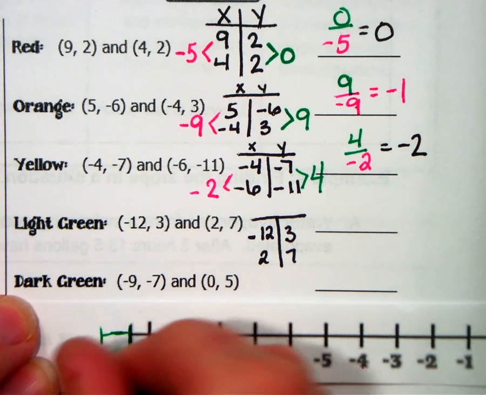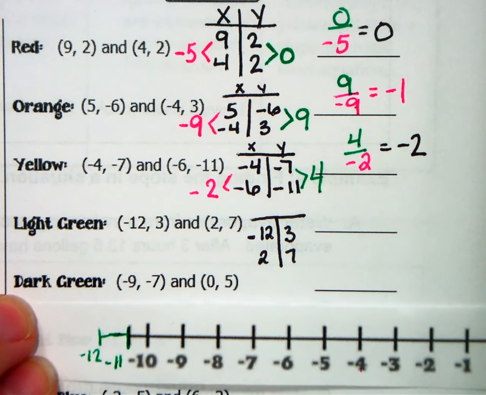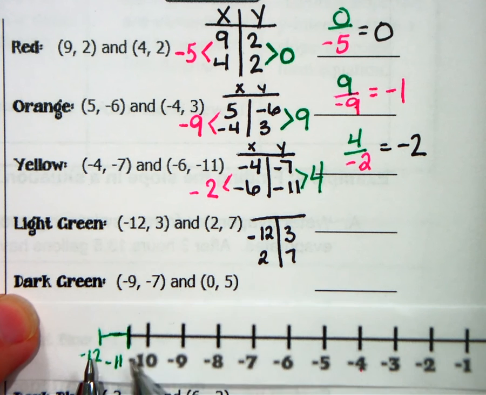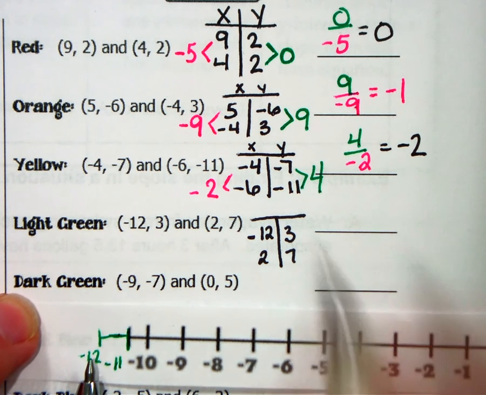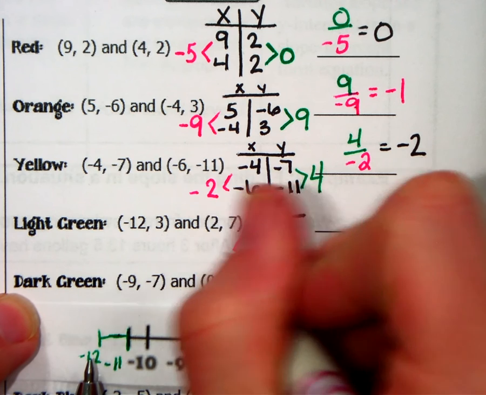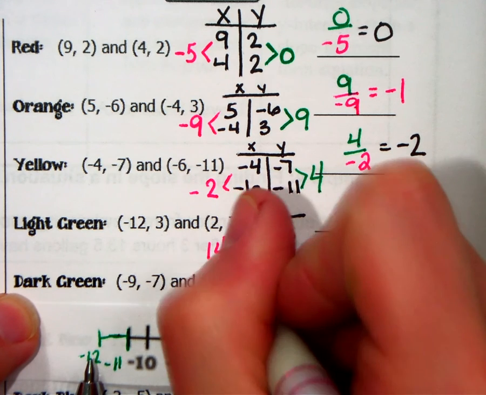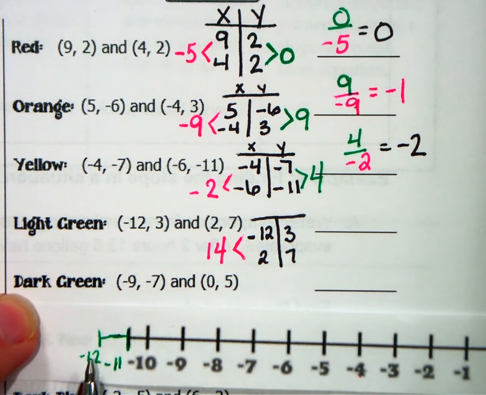Okay, so I start at -12 and I count until I get to 3. 1, 2, 3, 4, 5, 6, 7, 8, 9, 10, 11, 12, 13, 14. Let me double check. 1, 2, 3, 4, 5, 6, 7, 8, 9, 10, 11, 12, 13, 14. Yep, for sure. That's 14. And I went up 14. Okay, from 3 to 7. This one you might just know. I know from 3 to 7, that's up 4.